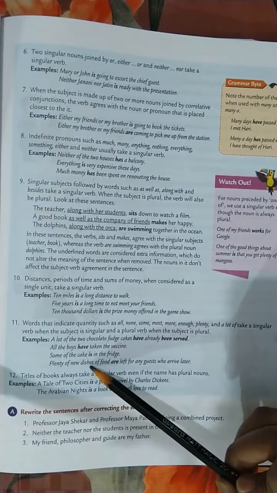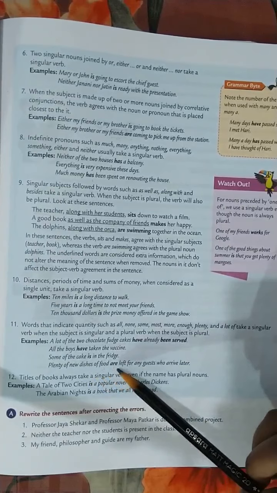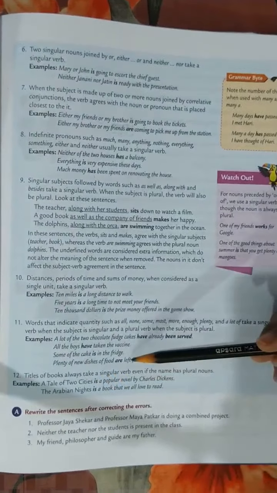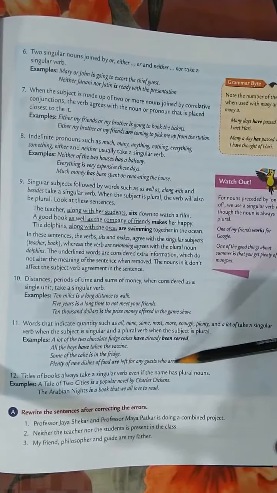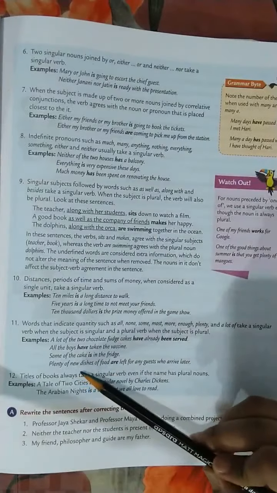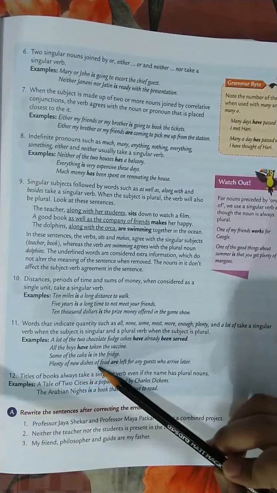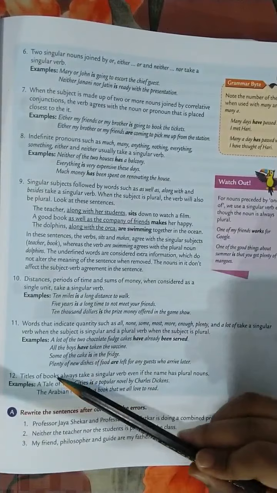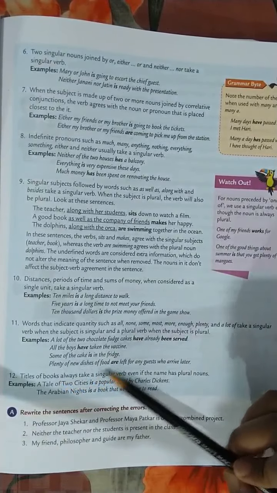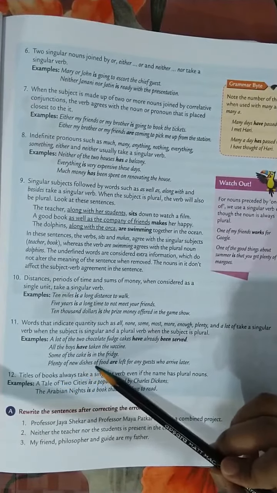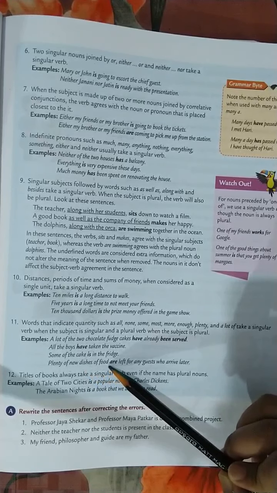Plenty of new dishes of food are left for any guest who arrives later. So plenty of new dishes of food are. Now we are talking about the plenty of new dishes of food.